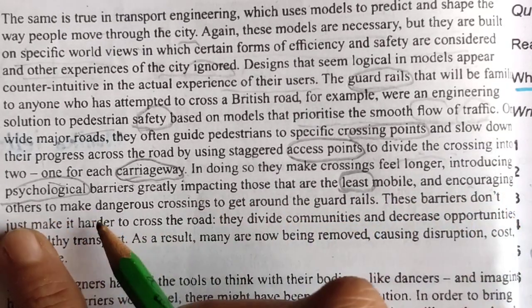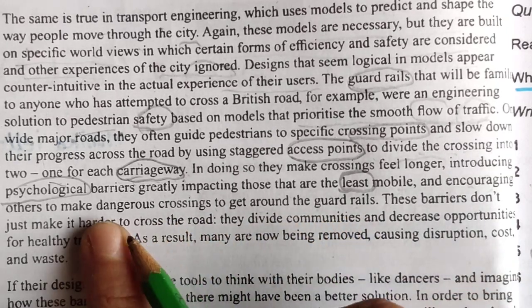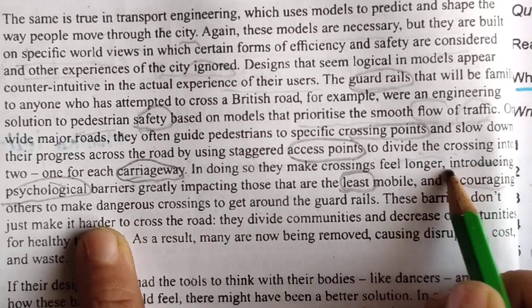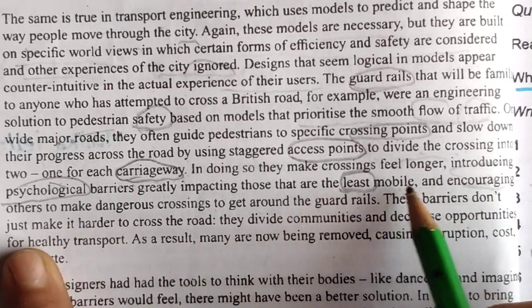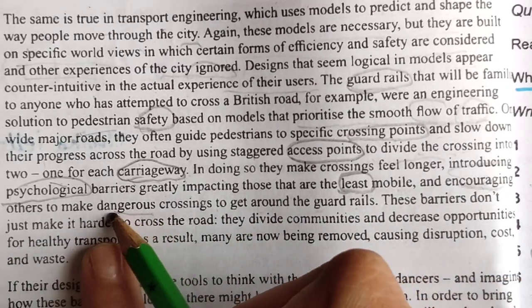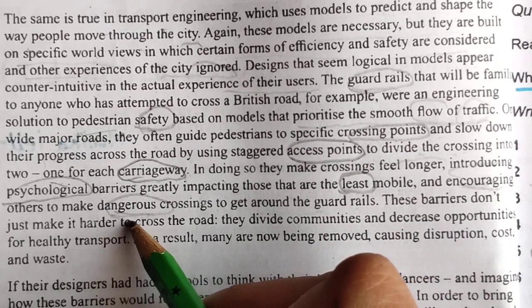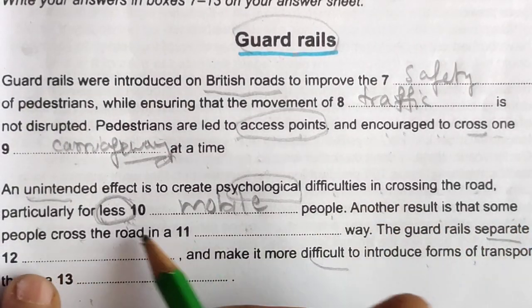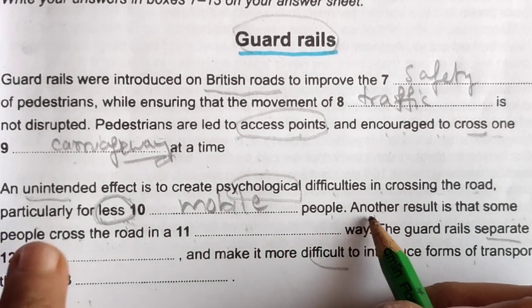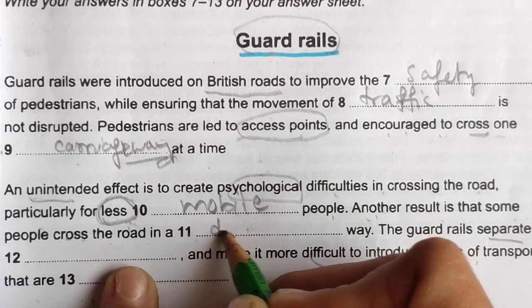And encouraging others to make dangerous crossing to get around the guardrails. So what was the another result? So, and encouraging, this encourages others to make dangerous crossing to get around the guard. So dangerous will come, and let's fill it. So another result is that some people, so result means encouraging. So here indirectly they are talking about encouraging people to cross the road in a dangerous way.